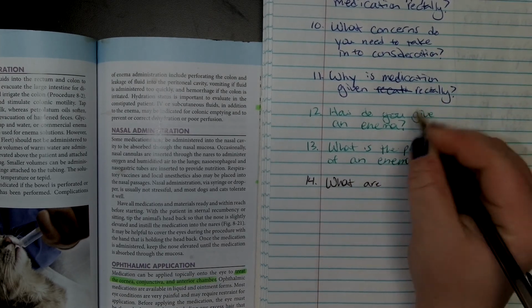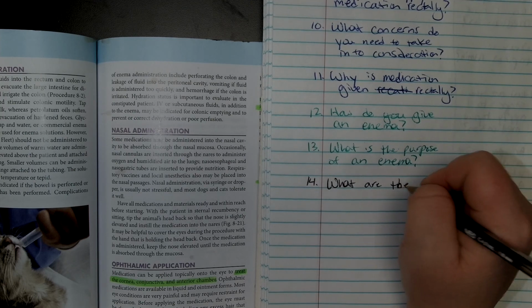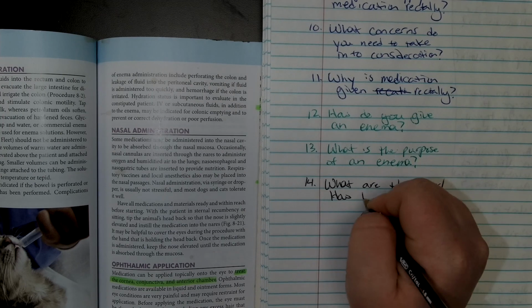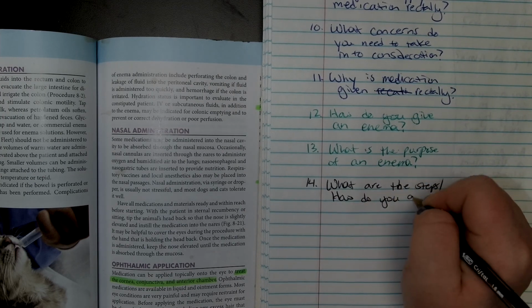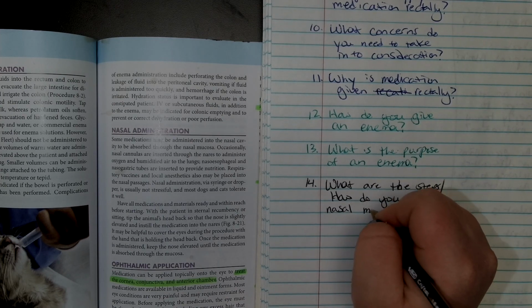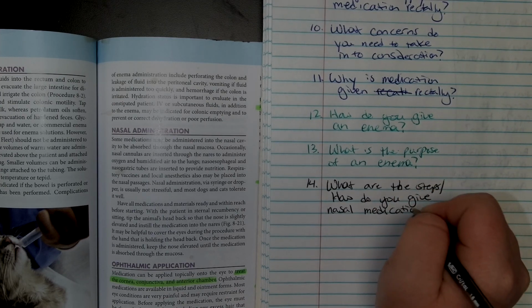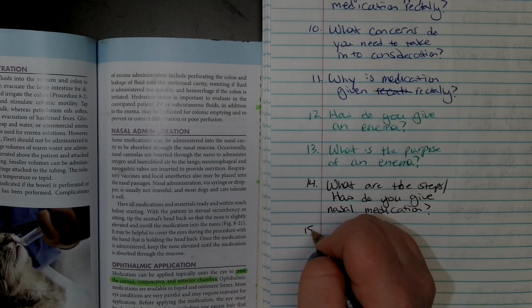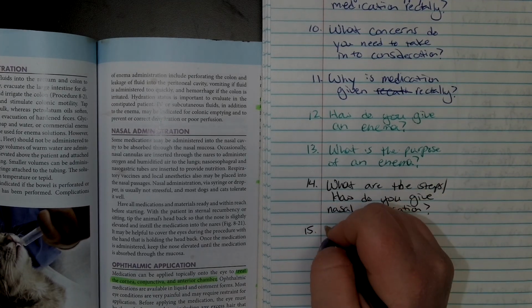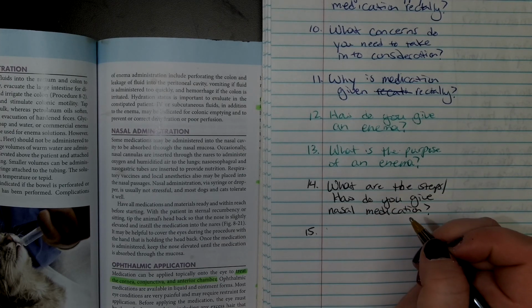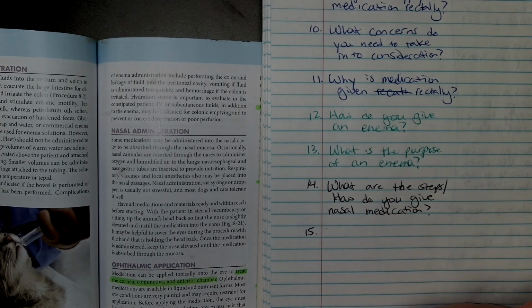So what are the steps? Or how do you give nasal medication? Okay. What complications or what precautions might there be? What are the tips and tricks? Any of those types of questions would be great.